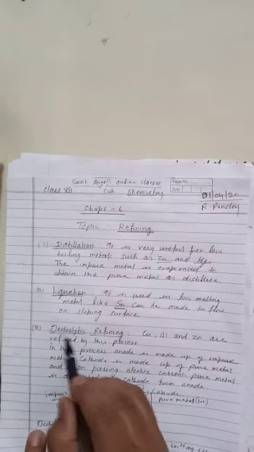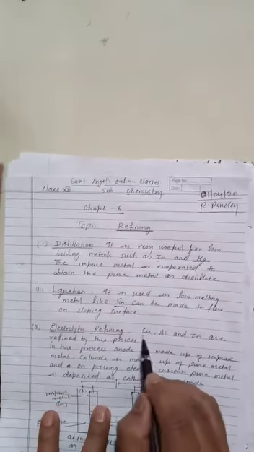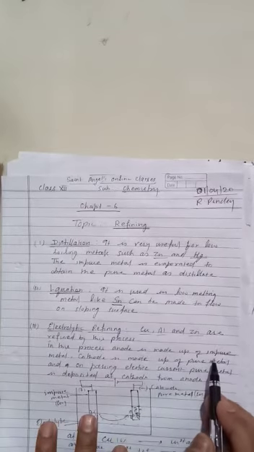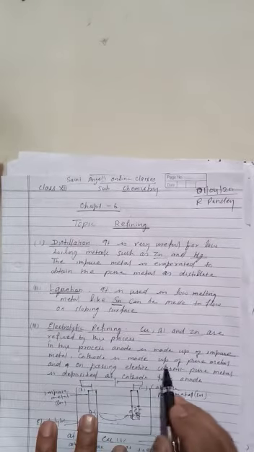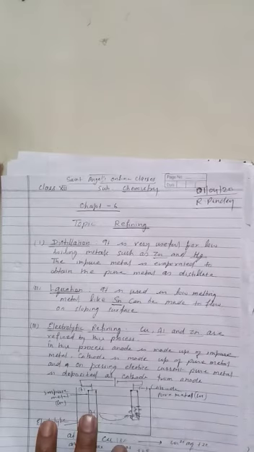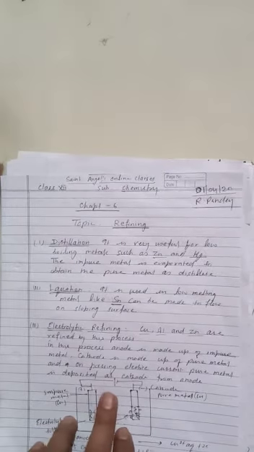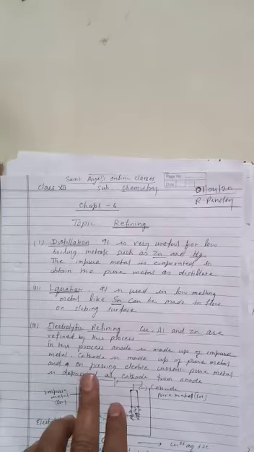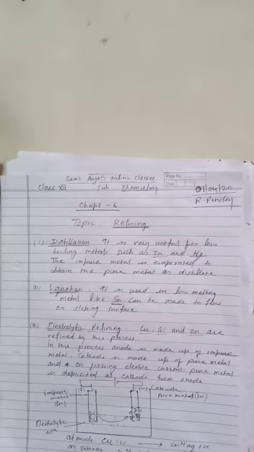The third one is electrolytic refining. In electrolytic refining we generally use copper, aluminium and zinc. The principle of this method is as follows. In this process the anode is made up of impure metal, which has the impurities, and the cathode is made up of the pure metal of the same element.